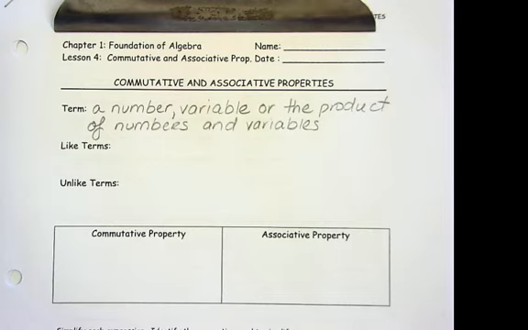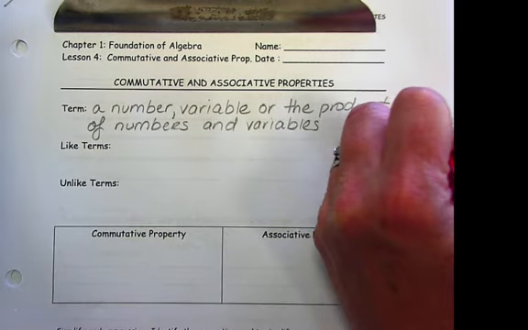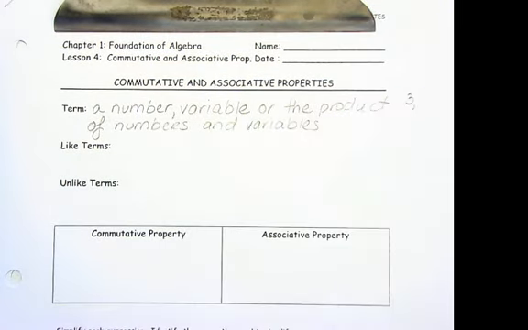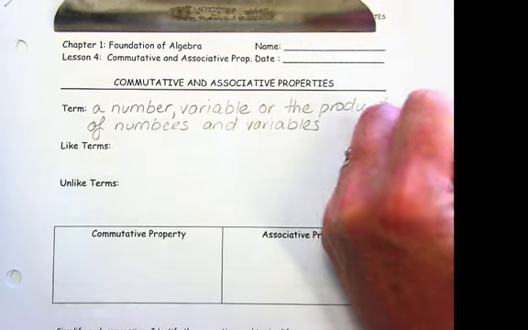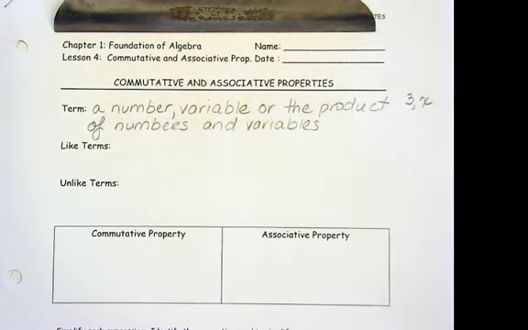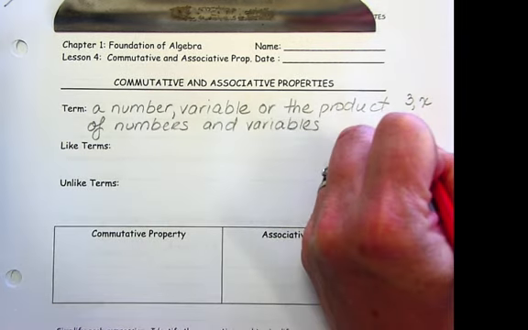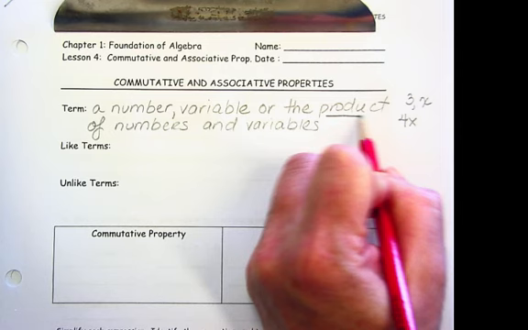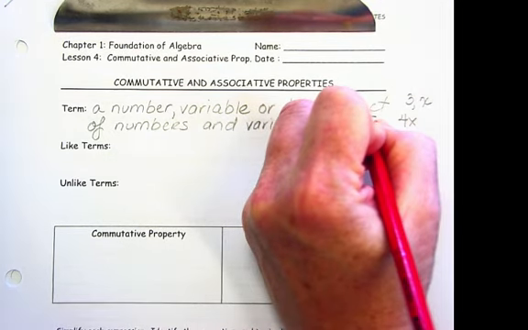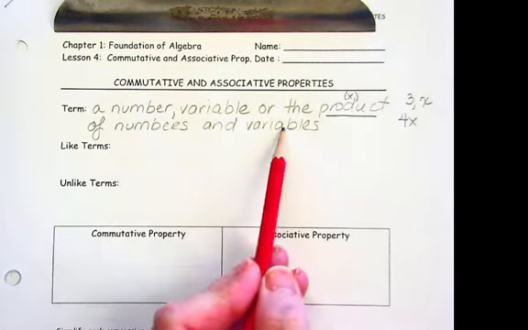A term is a number, variable, or the product of numbers and variables. So for instance, 3 is a term. The next term might be the letter x as a variable. The next term might be 4x, and that would be the product, which means multiplication, of numbers and variables.